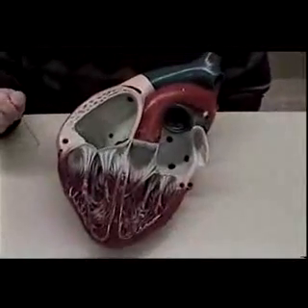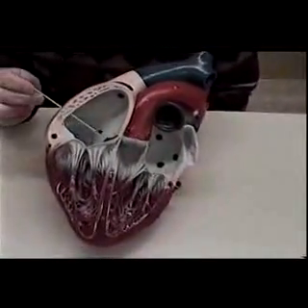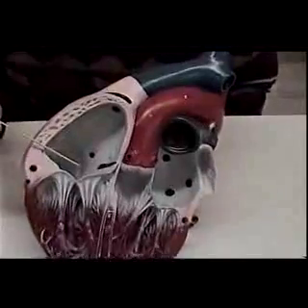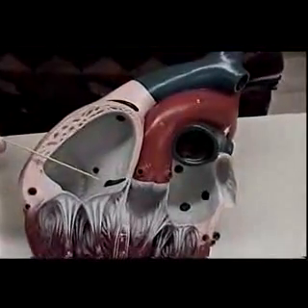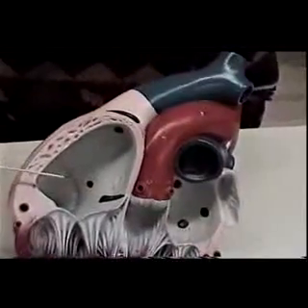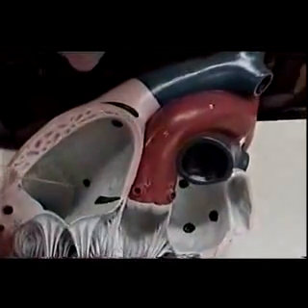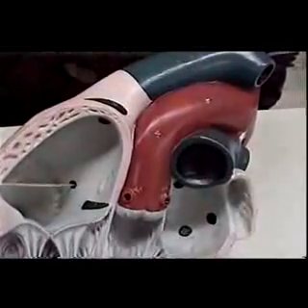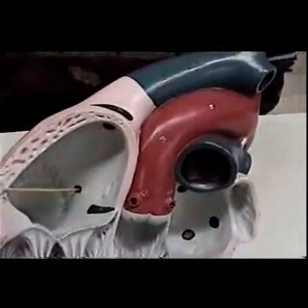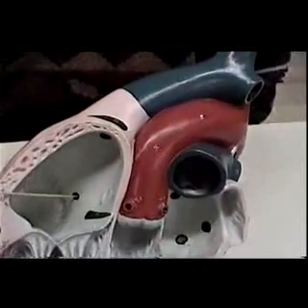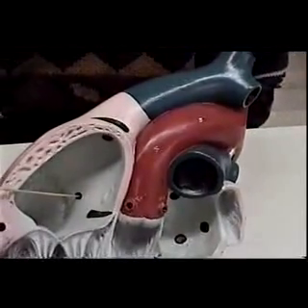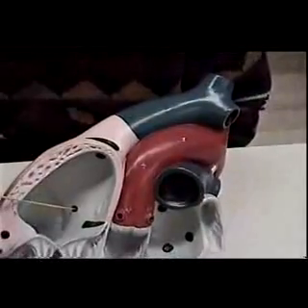Now we're going to cover the inside structures of the heart. Here again we have the right atrium, and the right atrium receives blood through the superior and inferior vena cava, and the inside of the right atrium, this vessel here, which is the coronary sinus. The coronary sinus receives deoxygenated blood from the heart itself.